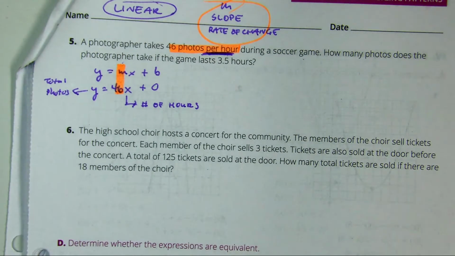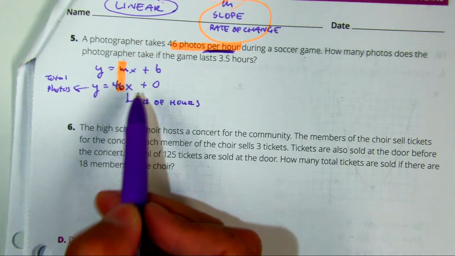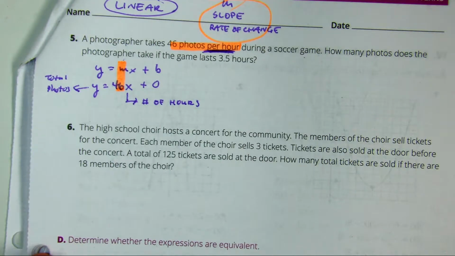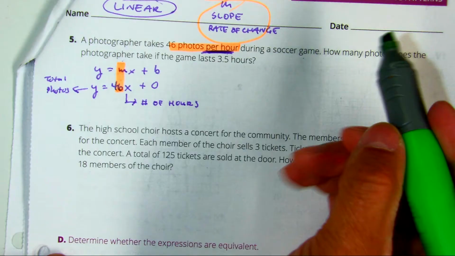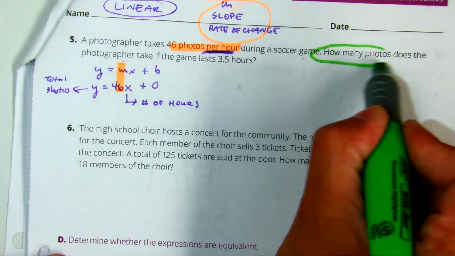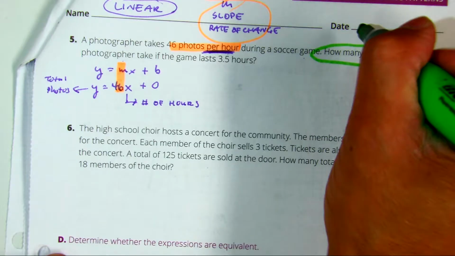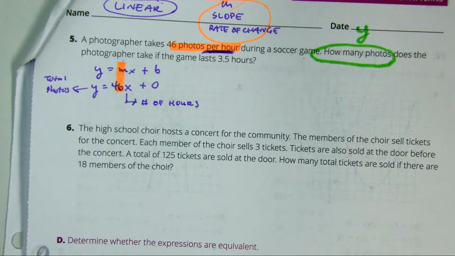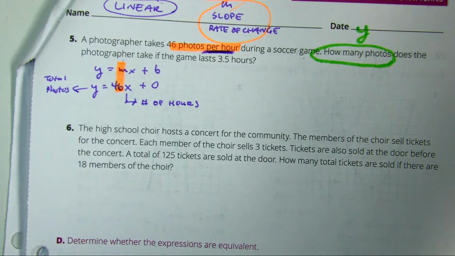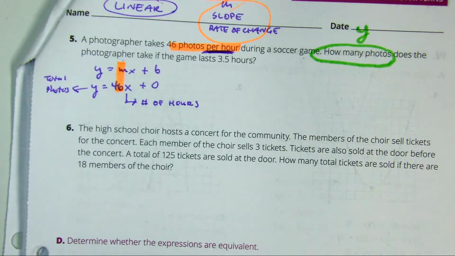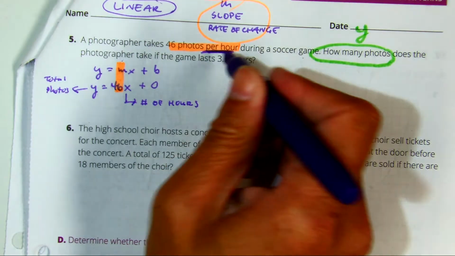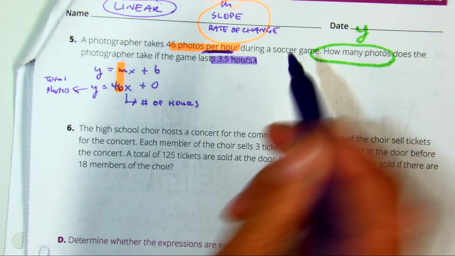Okay, so we got the first part done. We have this equation here. The second part now tells me this. How many photos, class, is that an X or a Y? It represents a Y. Total number of photos does the photographer take if the game lasts 3.5 hours? Class, is this an X or a Y?